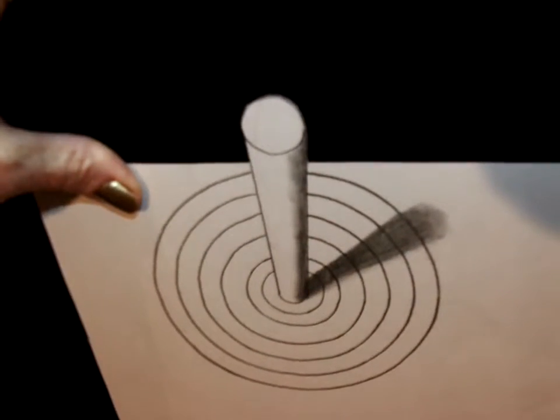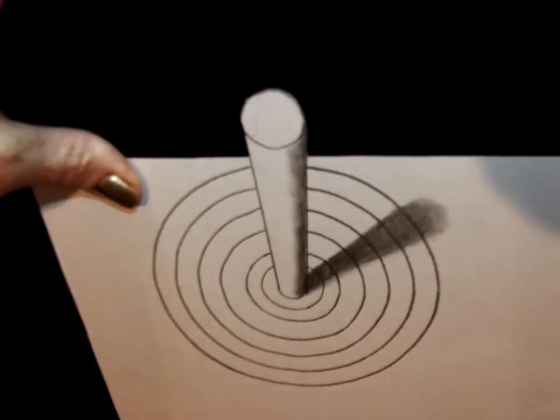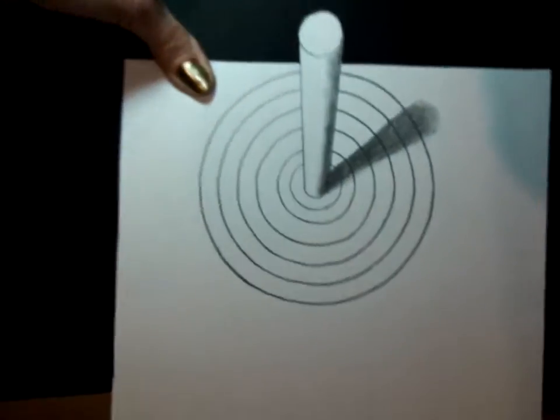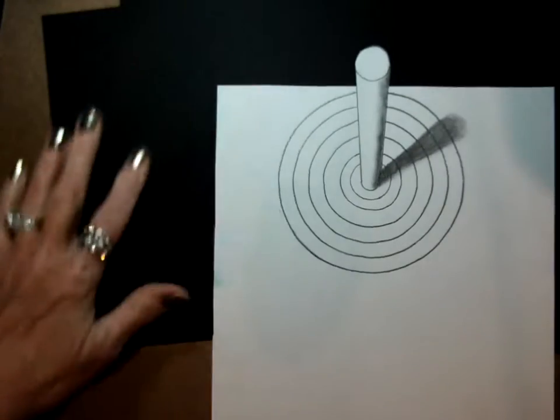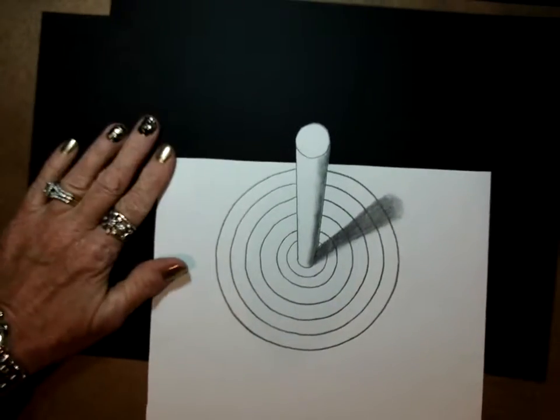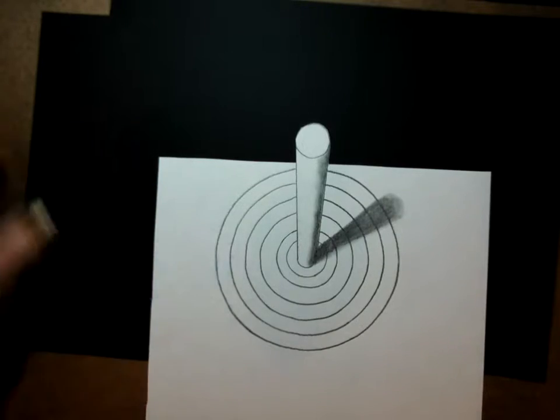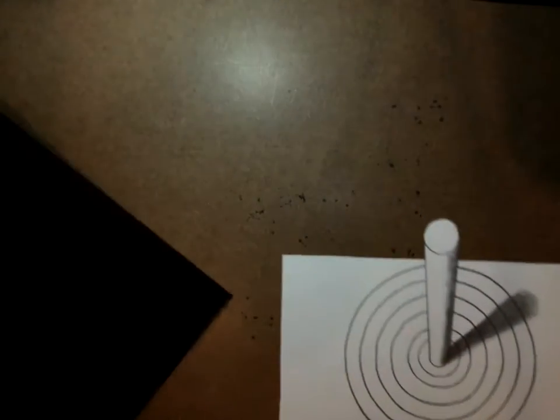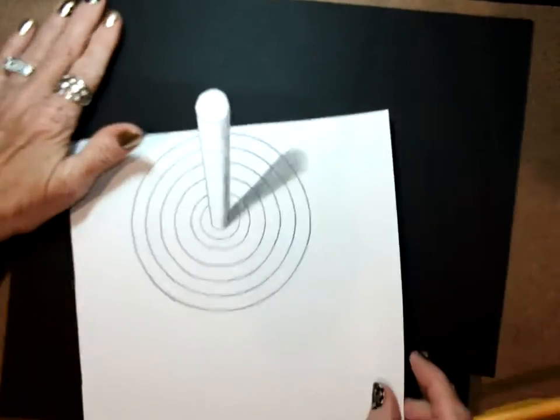I just think it's fun to just see, wow, I can just move it around and look what happens. But in order to get that real contrast, I pulled out some black paper to put behind it because the brown does okay, but to me it has a slight glare on it. So that's why I got the black paper out.